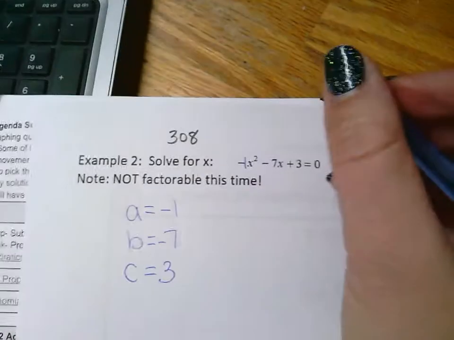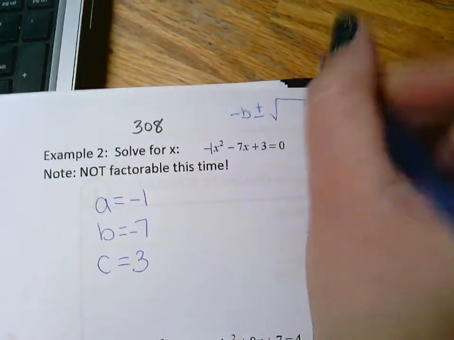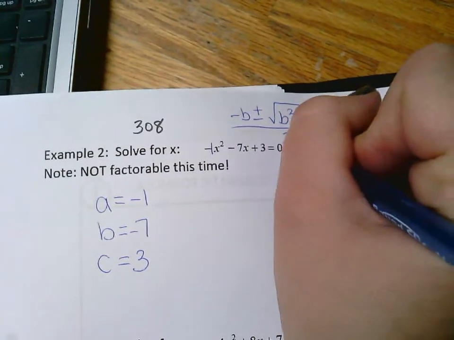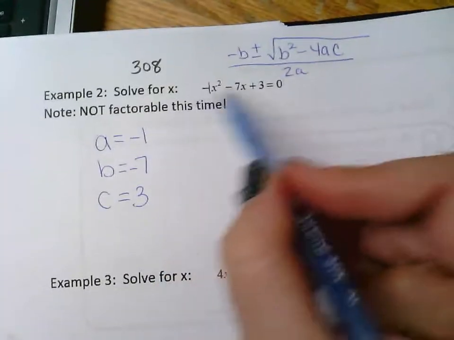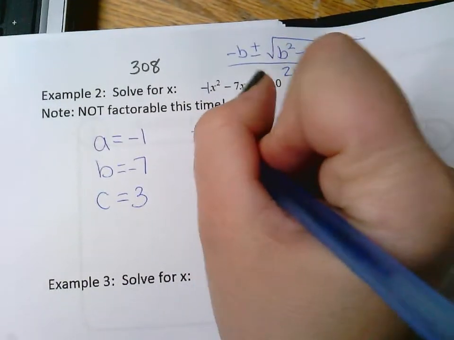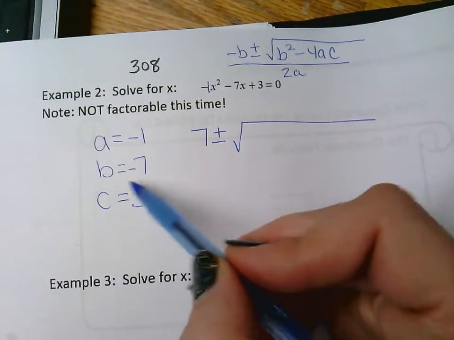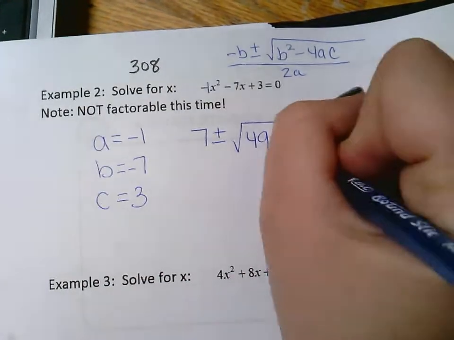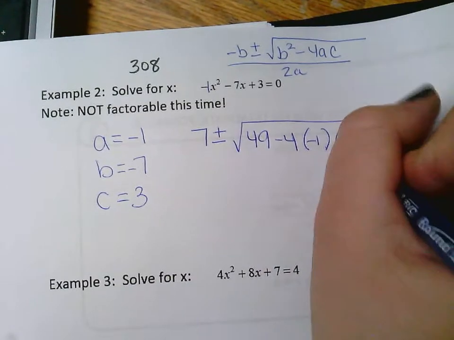I'm going to write it up at the top. The opposite of b plus or minus the square root of b squared minus 4ac all over 2a, just to save us from flipping back and forth. So the opposite of b would be positive 7 in this case, plus or minus the square root. b squared is negative 7 times negative 7, so 49, minus 4 times a, which is negative 1, times c, which is 3.